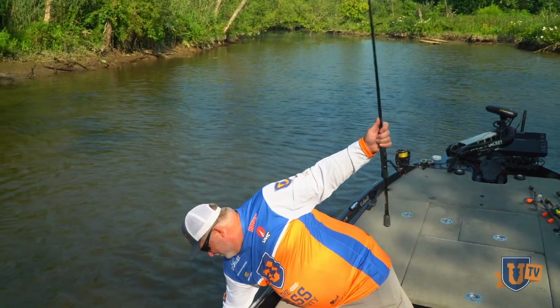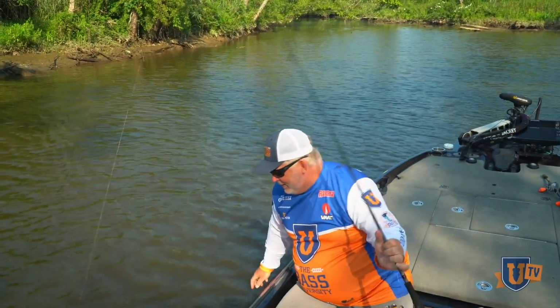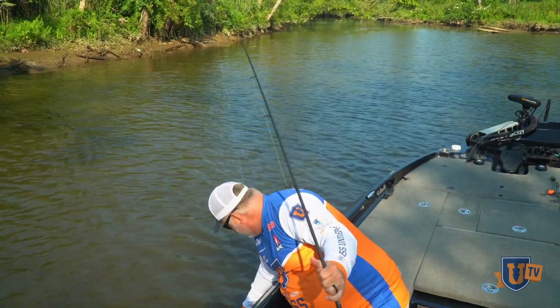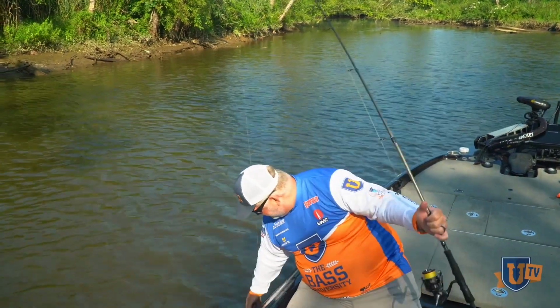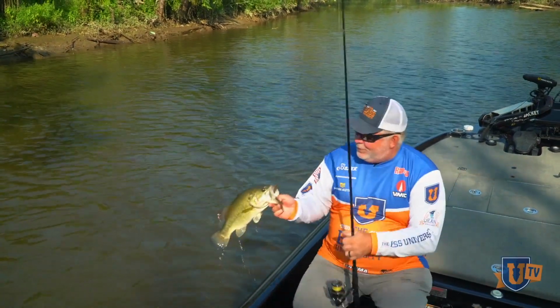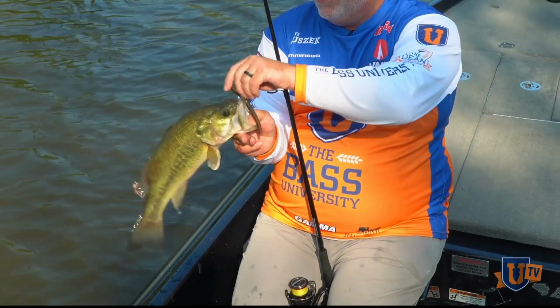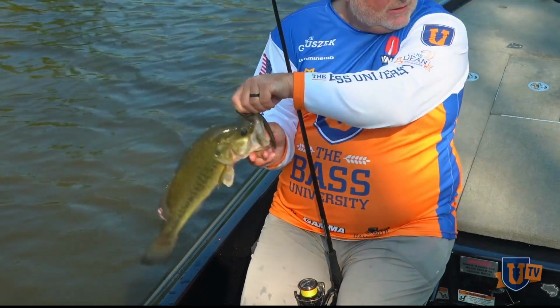Come on. Need another crank on my reel handle here. Come on up here. Got you. Now there's a little guy, not so little, nice bass, sitting on.